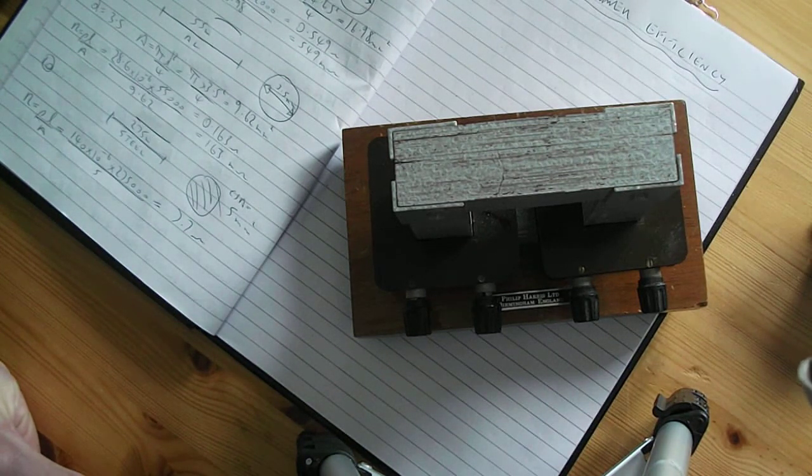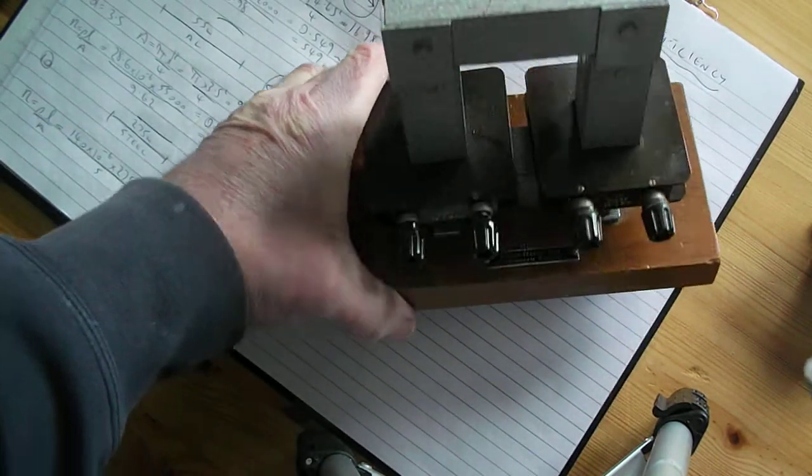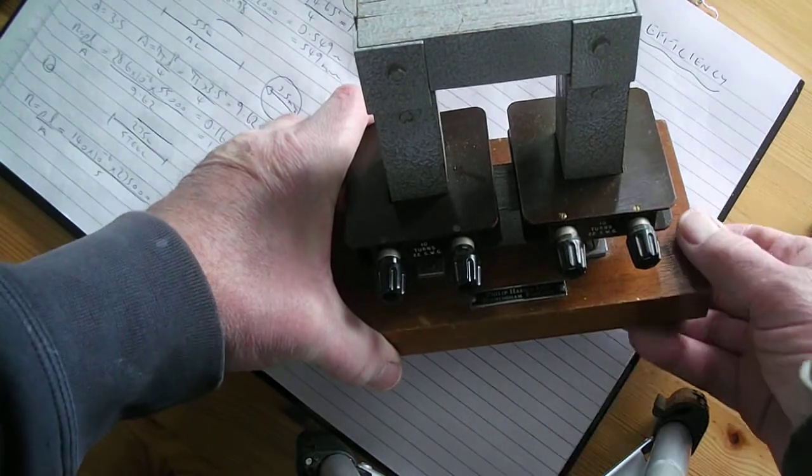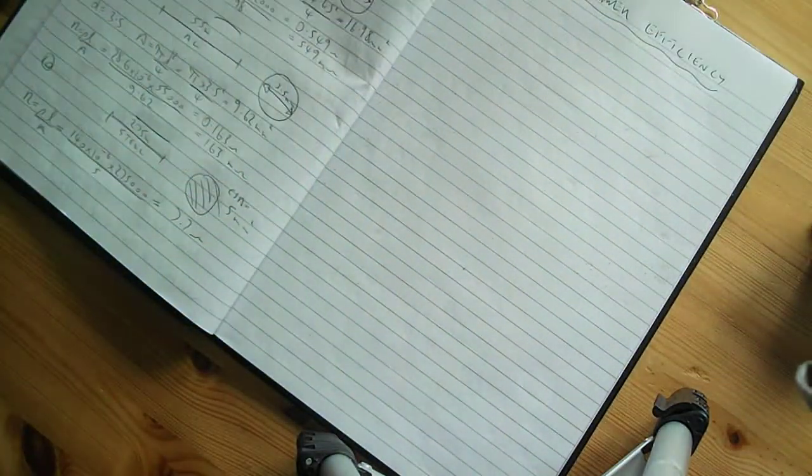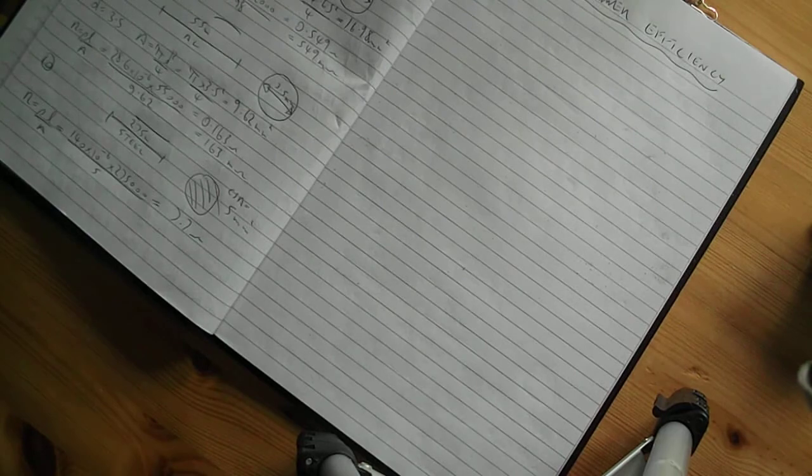And what I'd like you to do is have a look at the transformer book, which I've just uploaded for you, and if you could take a look at hysteresis, that'll explain what that's all about.